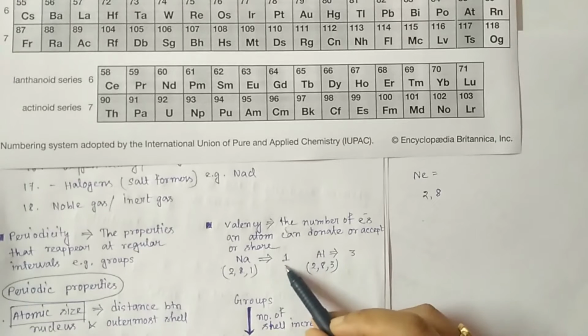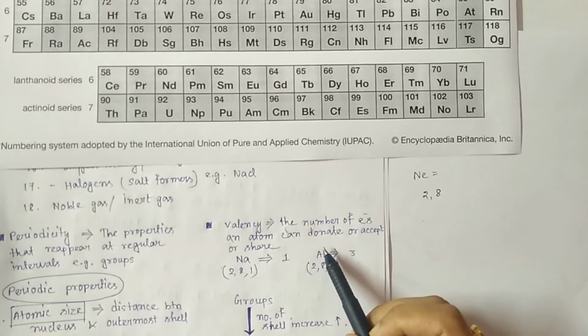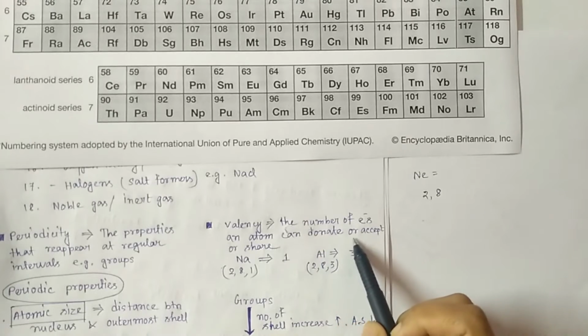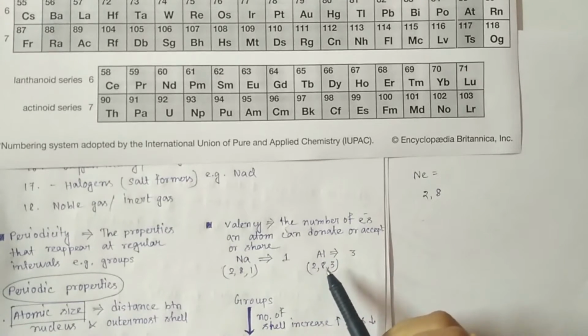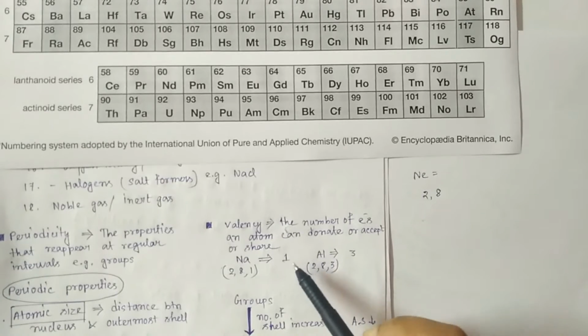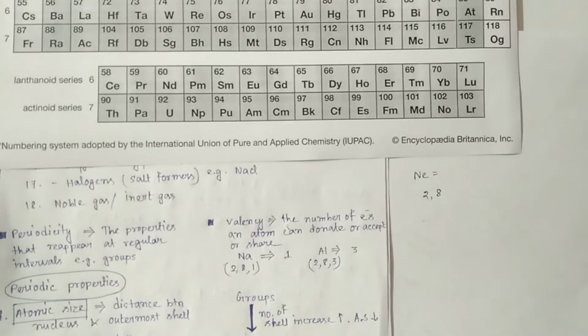So the number of electrons an atom can donate or accept or share is called valency. If you are asked what the valency of sodium or aluminium is, you will say sodium has valency 1 and aluminium has valency 3.